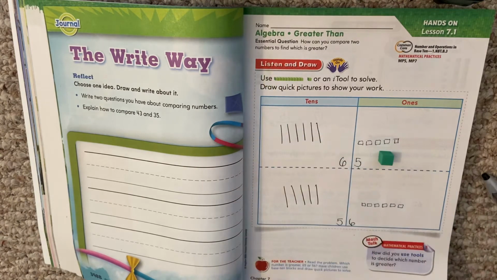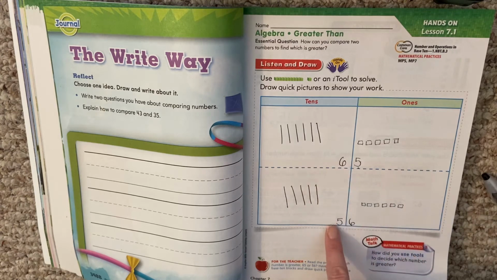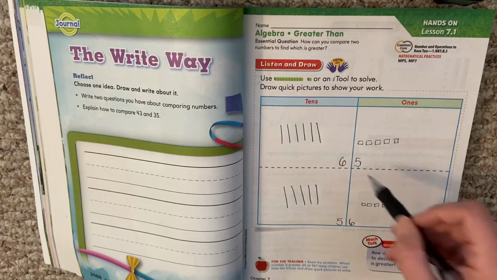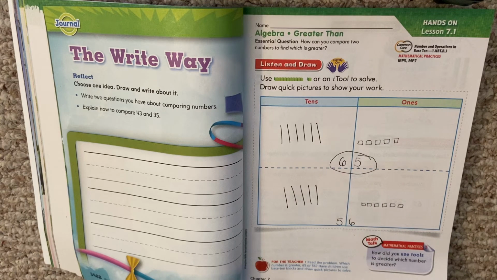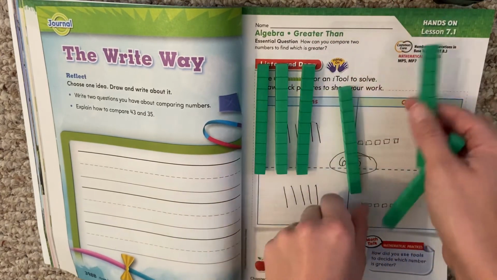So when we look at 65 and 56, we look at the tens place. Well, what's bigger? 6 tens or 5 tens? 6 tens is bigger. So 65 is the bigger number. It has more tens. And I'm going to show you that one more way. Let me just show you those 6 tens in our base 10 blocks.